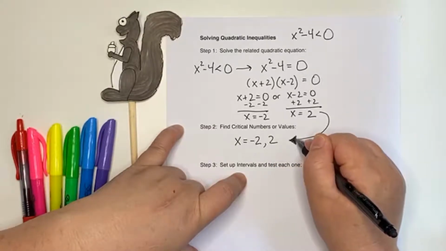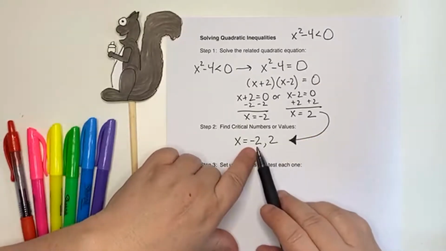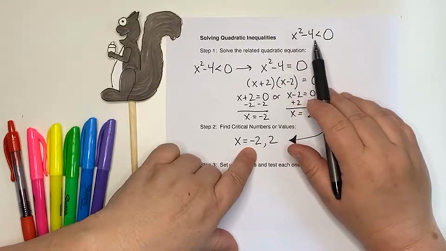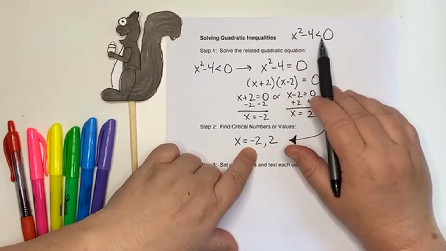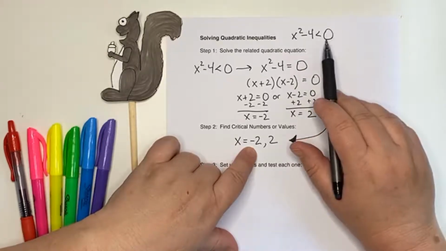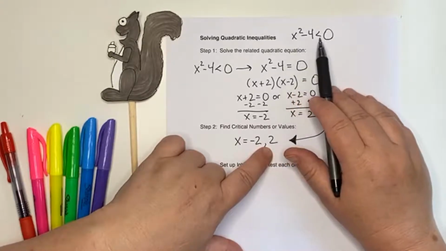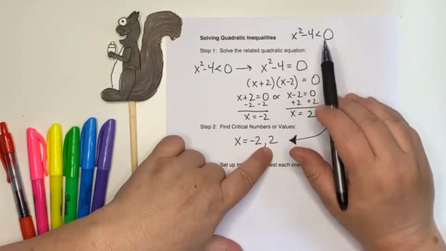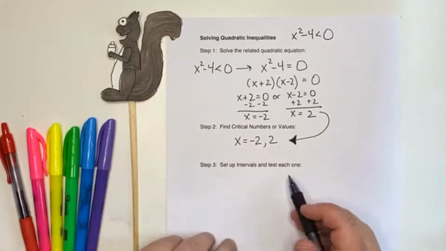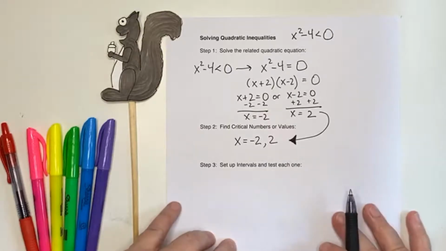Okay, so those are the critical values. Now, what makes them critical? Well, if you plug in -2, the quantity squared is 4, minus 4, equals 0. So it's right at the tipping point. It's not less than 0, it's not bigger than 0. It's right at the tipping point. X equals 2, 2 squared is 4, minus 4 equals 0. So we found that right in the middle point, and that's what we want to find. So that's our boundary numbers or our critical numbers or values. Okay.